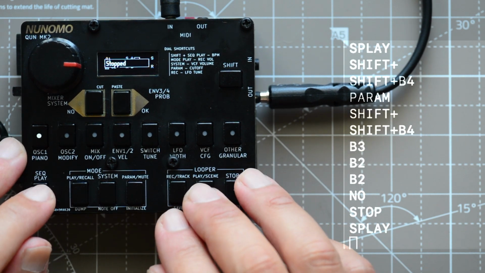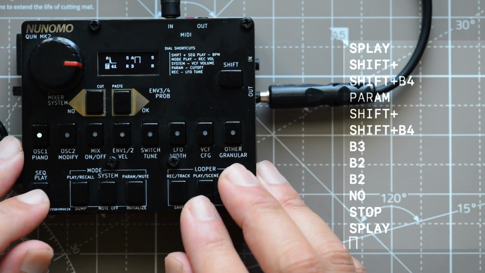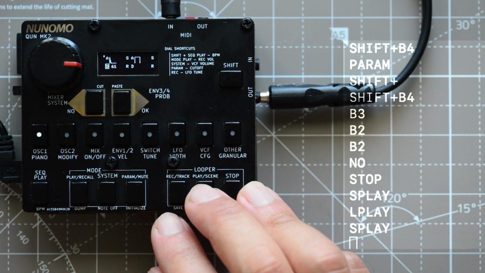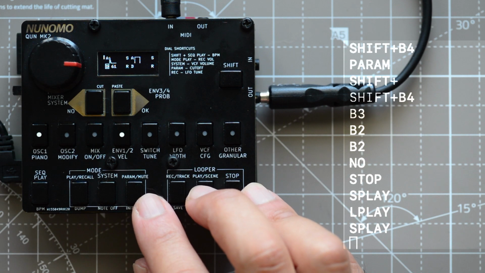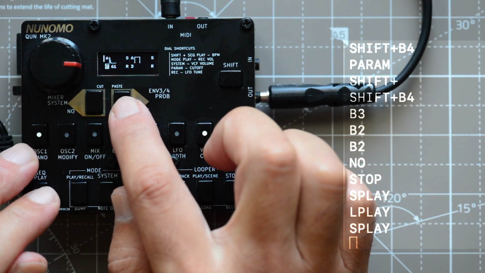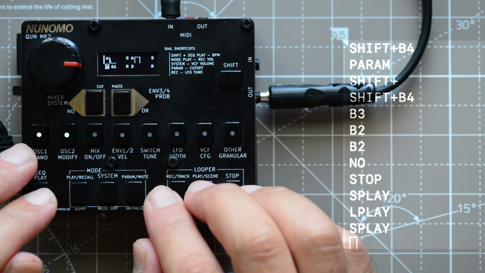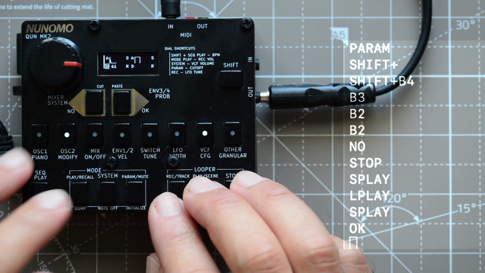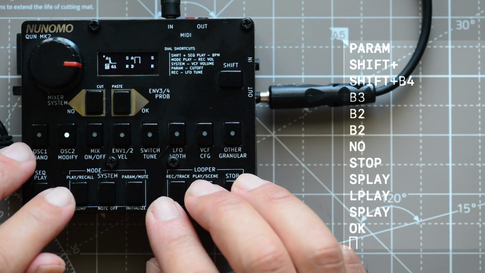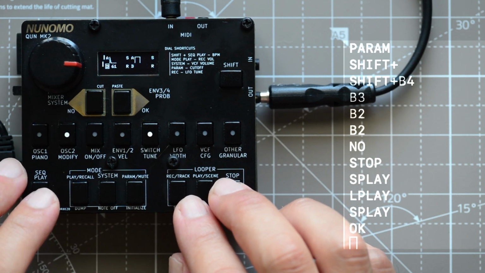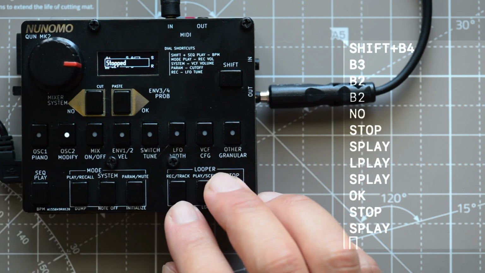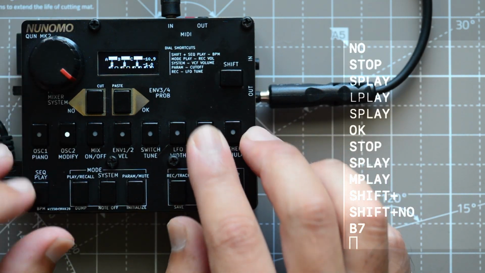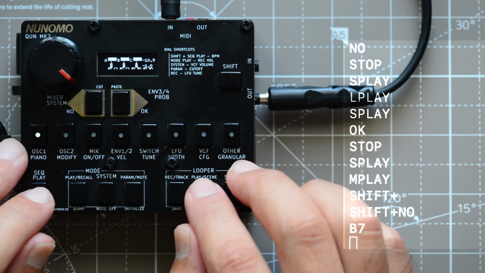Okay, so let's put everything together. Then you can even enable a compressor for the extra accent.